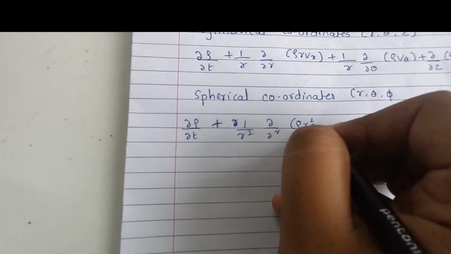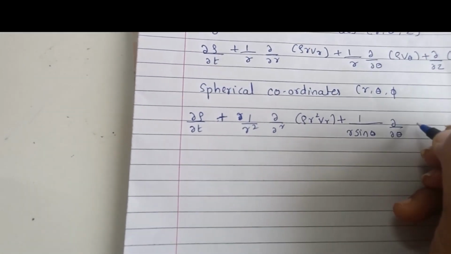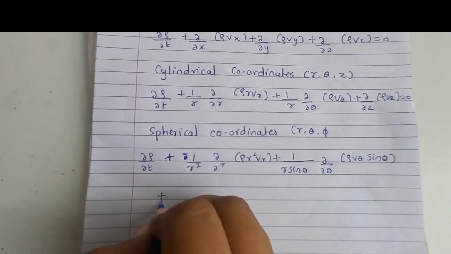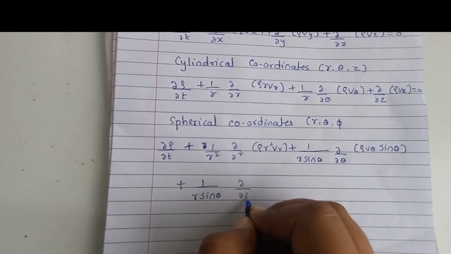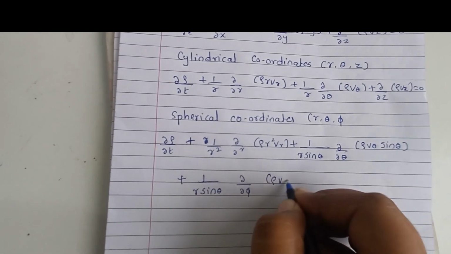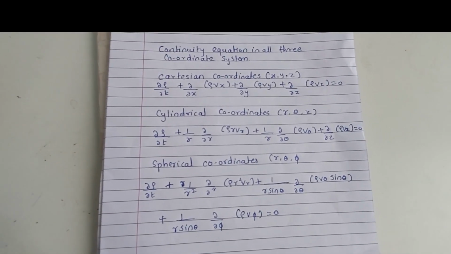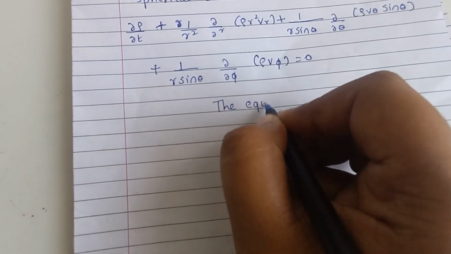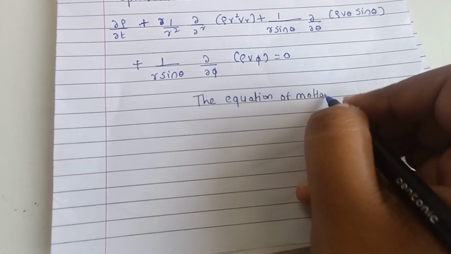So the formula is del rho by del t plus 1 upon r square into del by del r into rho r square vr plus 1 upon r sin theta into del by del theta into rho v theta sin theta, plus 1 upon r sin theta into del by del phi into rho v phi. Here velocity is in the theta direction, and we can neglect terms according to our problem and solve with the help of these equations.